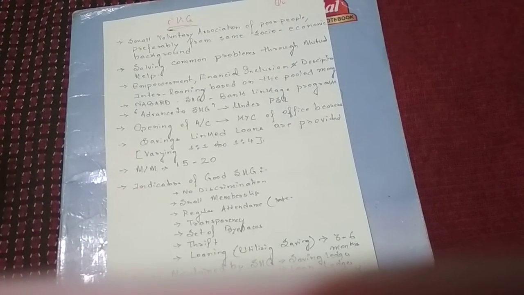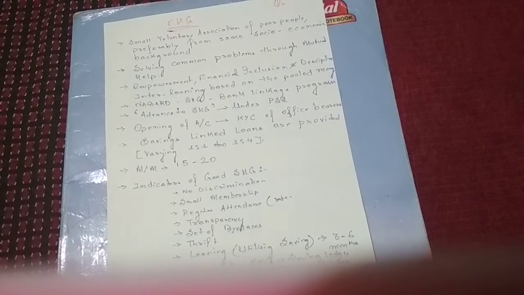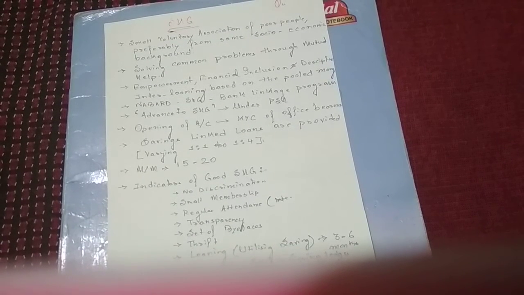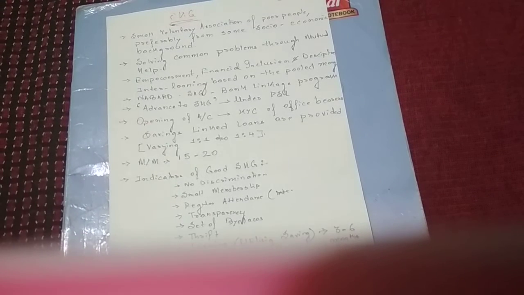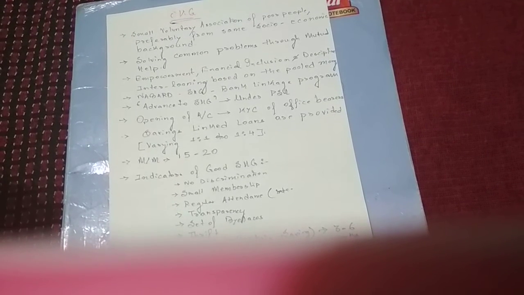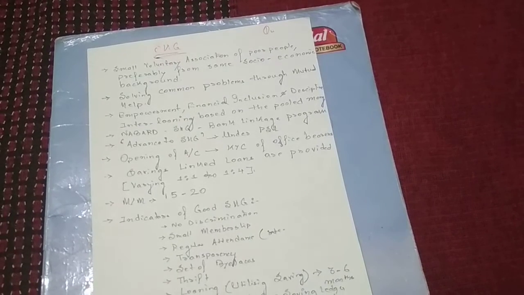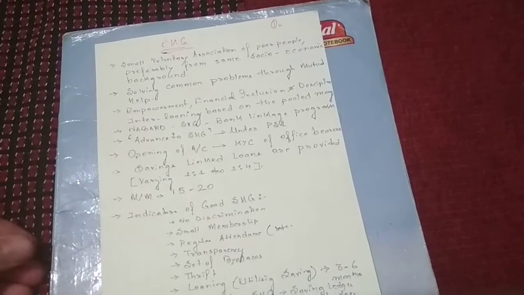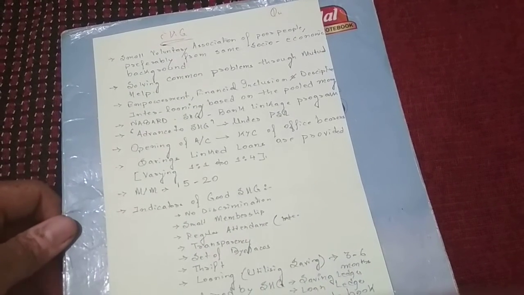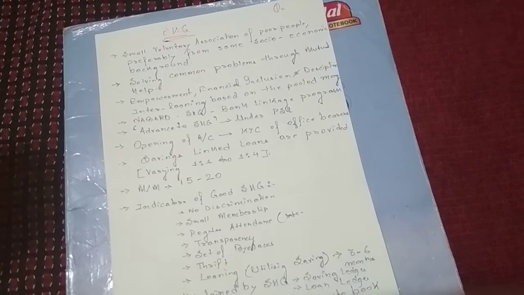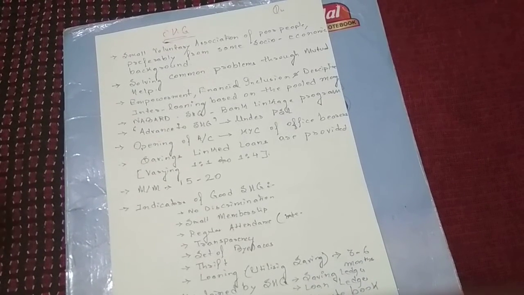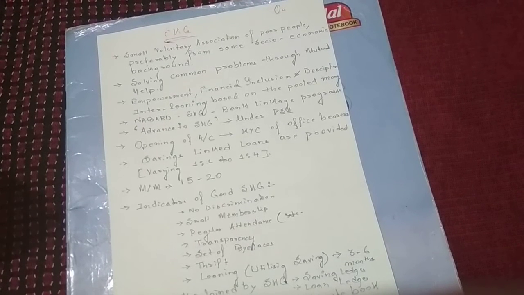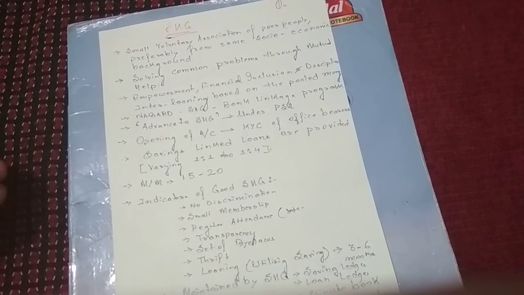Since rural people are not very much aware of financial things, or they do not participate in the financial inclusion of the country, in order to bring them at par we need this self-help group for their upliftment, in short. The main purposes of the self-help group are empowerment, financial inclusion, discipline, and inter-loaning based on pooled money.